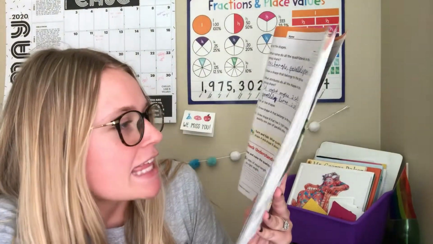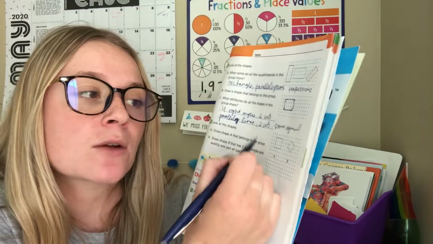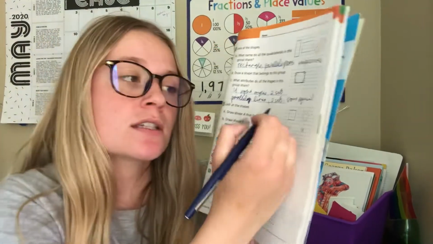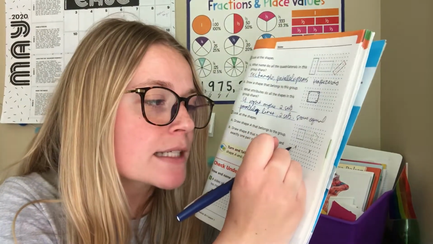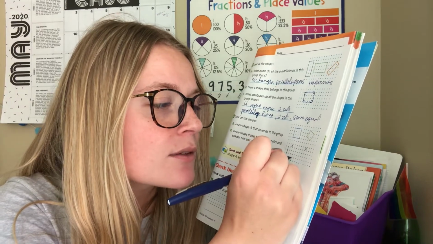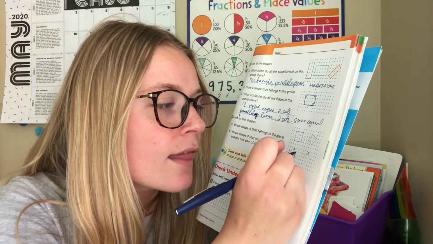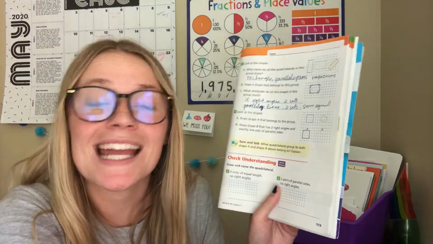Draw shape A that belongs to the group. Now in this group, we have 4 equal sides and 4 right angles. So this is a square. So I'm gonna have to be very careful. I'm counting my dots. 1, 2, 3, 4. 1, 2, 3, 4. There we go. So we have 4 right angles and 4 equal side lengths.